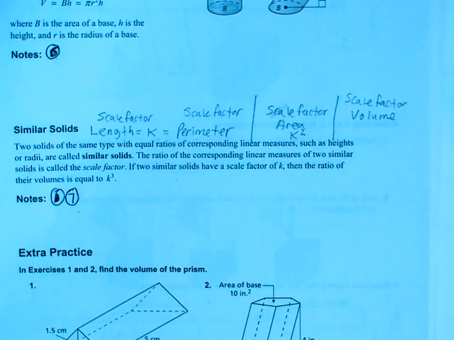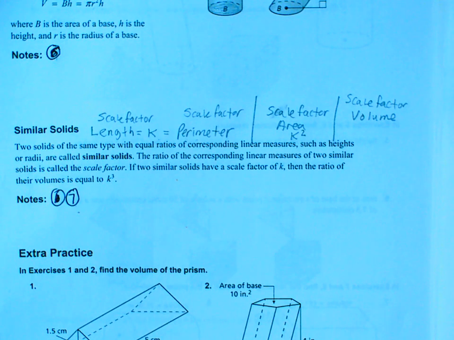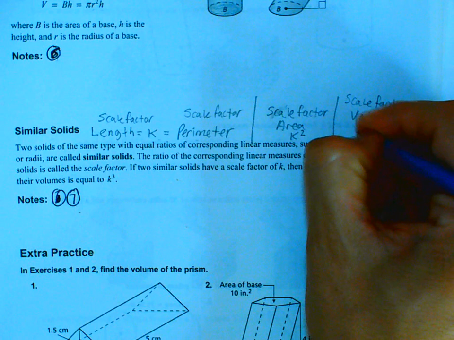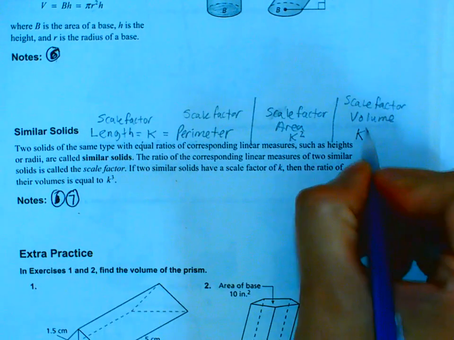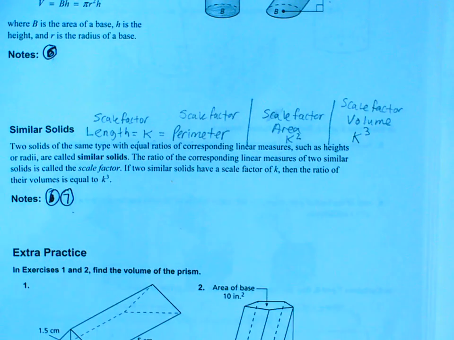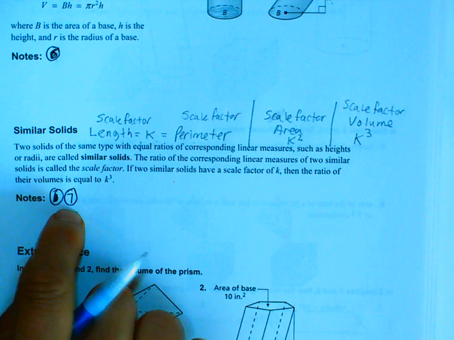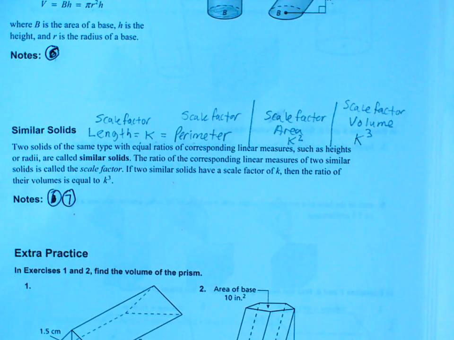So if we were to find the scale factor of the volume and compare that to the scale factor of the length, we're going to notice that that's equivalent to the scale factor of the length quantity cubed. So when we get to that problem, it'll make probably a little bit more sense. And that is what we're going to do in example number 7. So let's go ahead and move on to the examples.